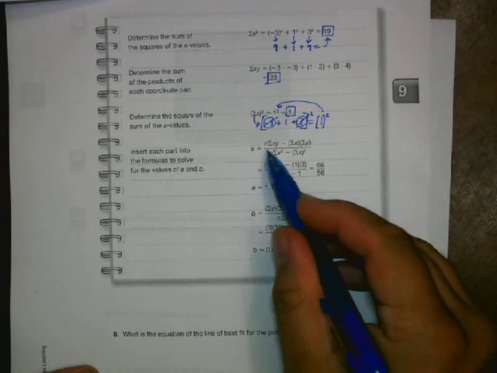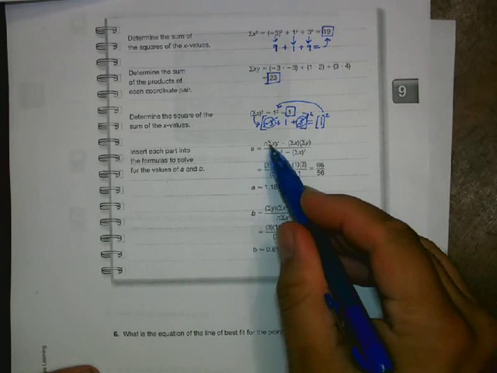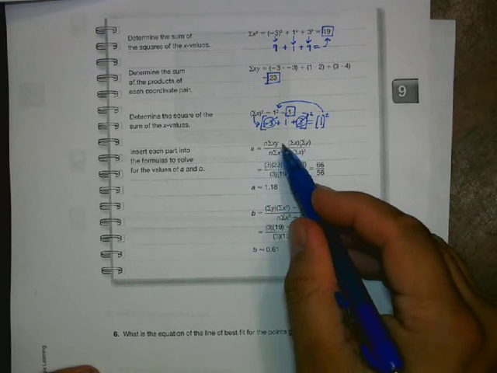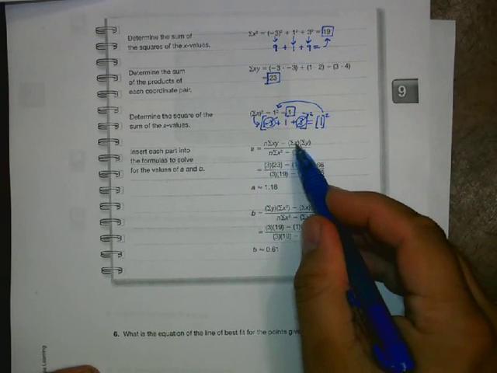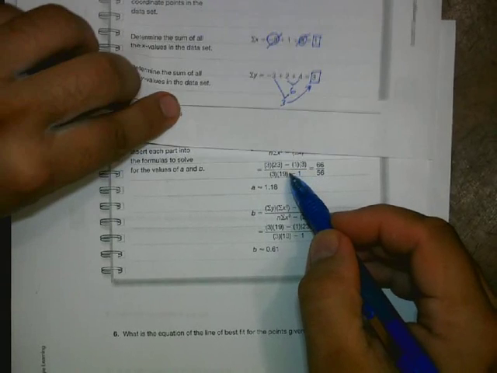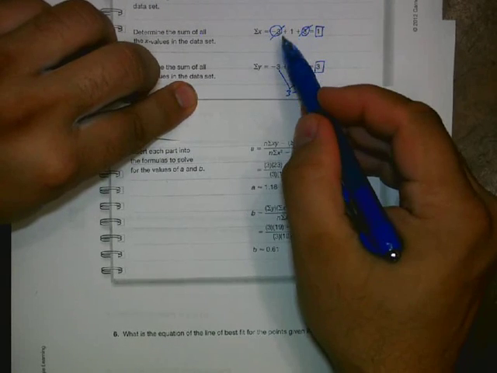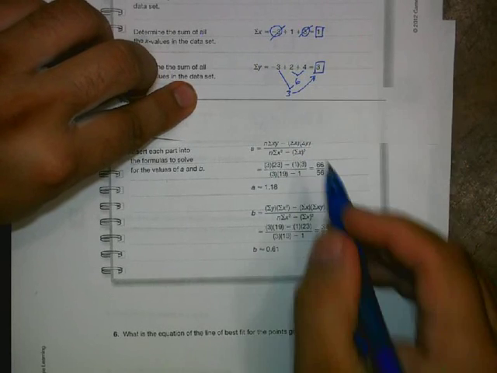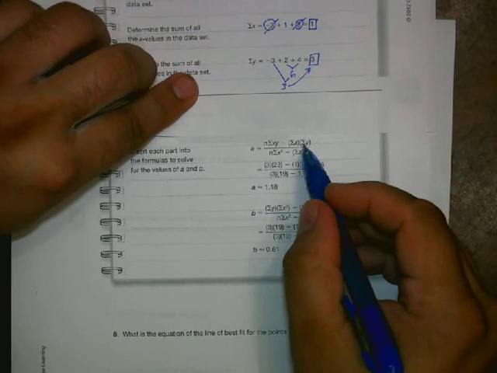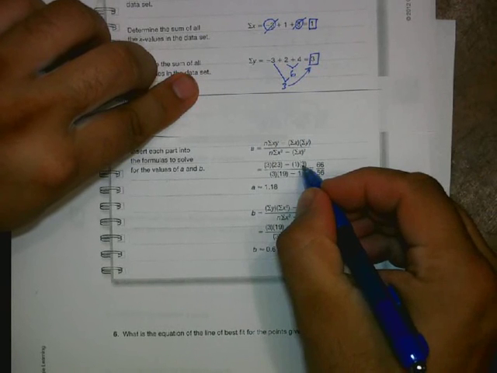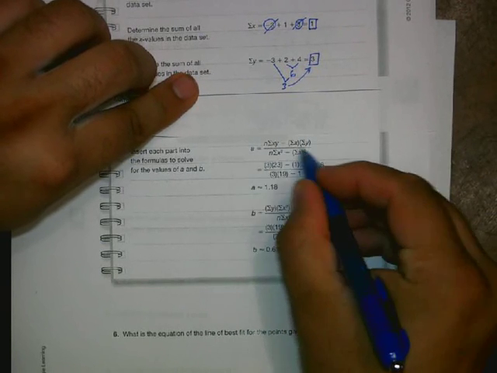So we sub in n is 3, summation of x times y is 23, minus summation of x, the summation of x was 1. We got that right there. And then summation of y, our summation of y was 3, so they got 3 right there. And then they're dividing it, so we put the division symbol.